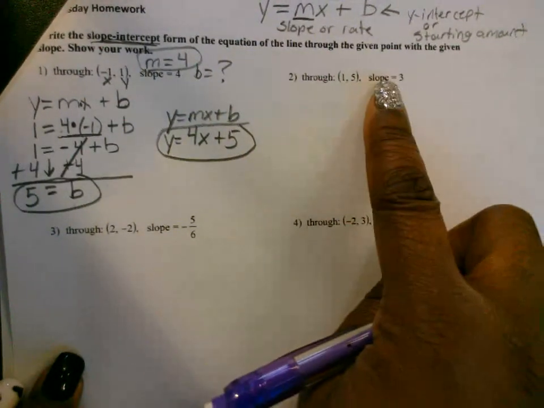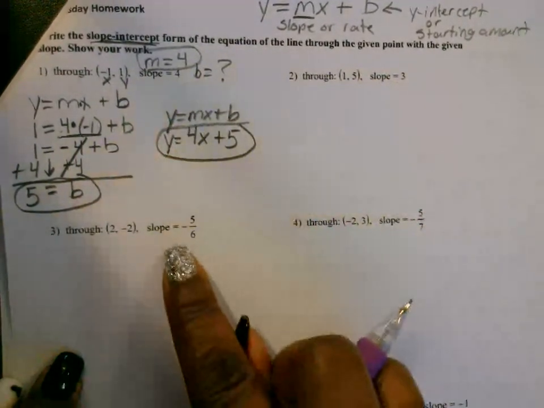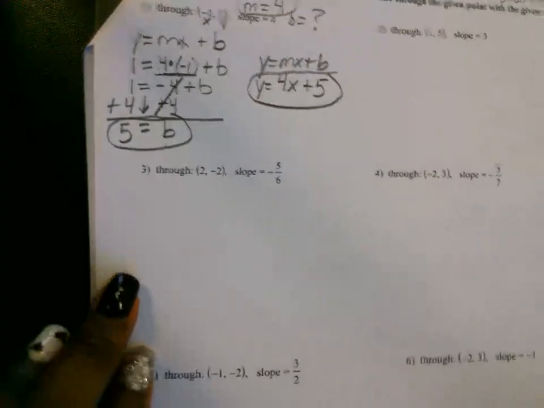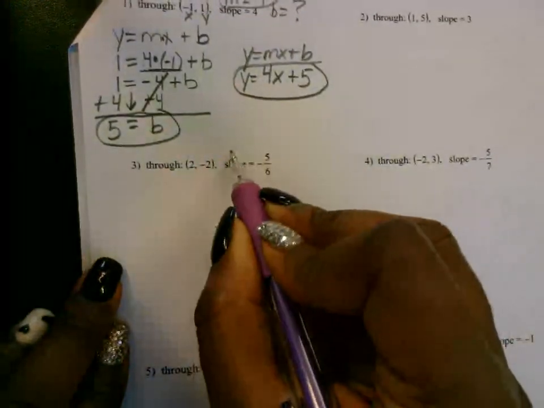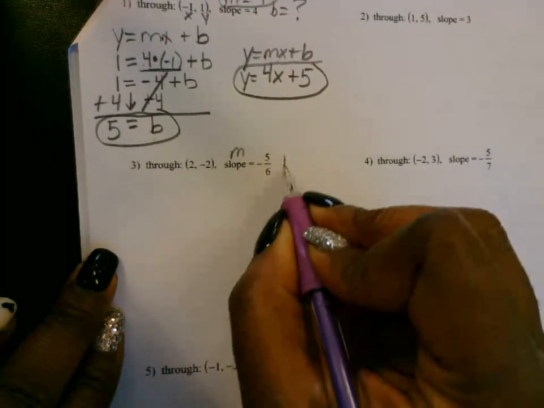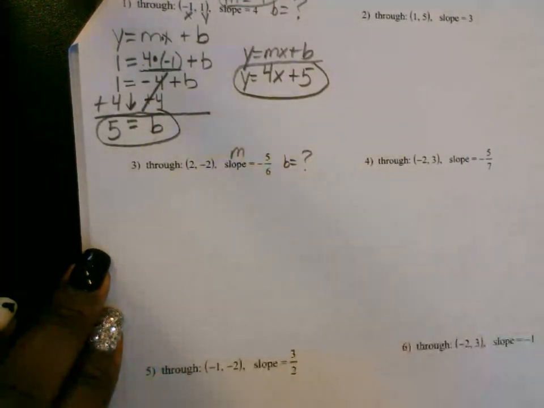We're going to do this problem the exact same way. Some people get confused about fractions, so I'm going to do one that has a fraction in it. Okay? Again, this is my m. This is what m is equal to. And what's missing is my b. I've got to find b.